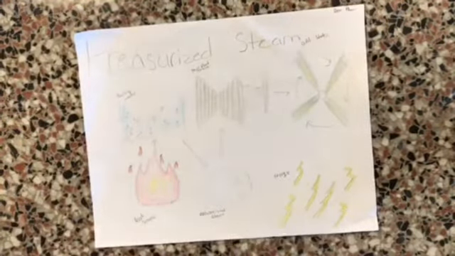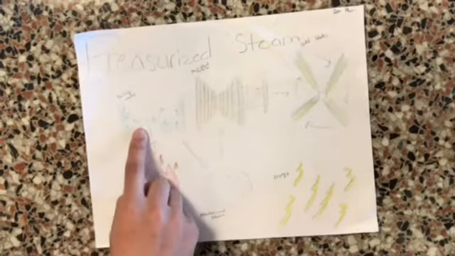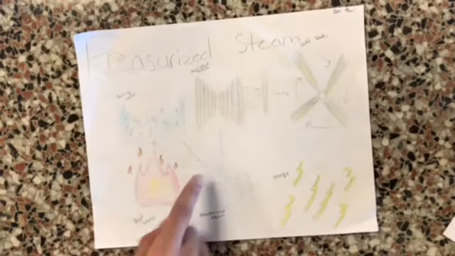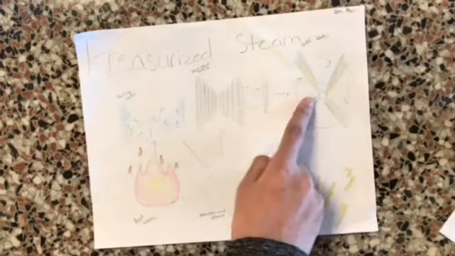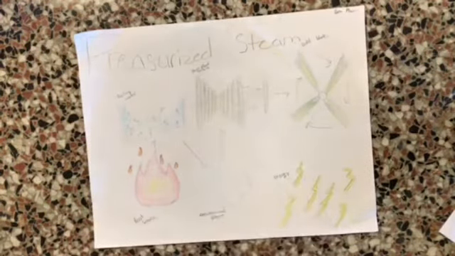One way nuclear power plants make energy is by using pressurized steam. Pressurized steam is made by boiling water. The pressurized steam is moved to a turbine which uses dual blades to draw in more pressurized air, which then generates electricity.